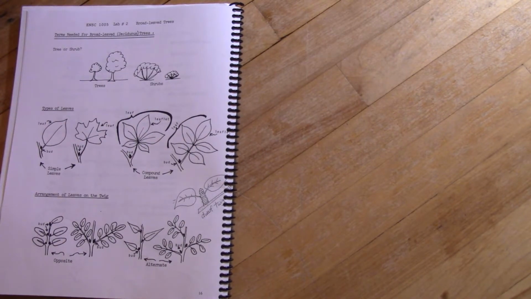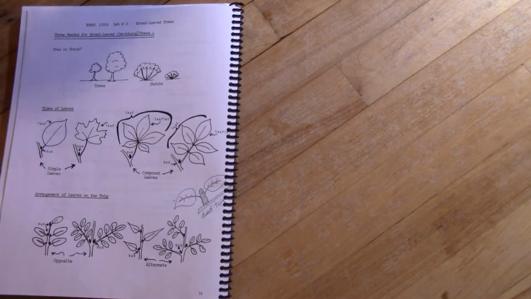So before I start teaching you about broadleaf tree identification, we need to start talking about what is a leaf. And this seems like a simple request, but it's not as simple as you think it is.